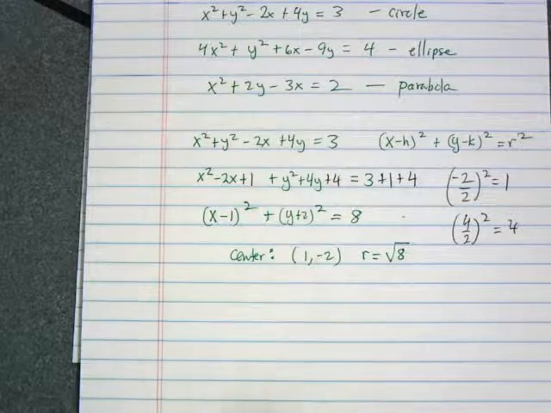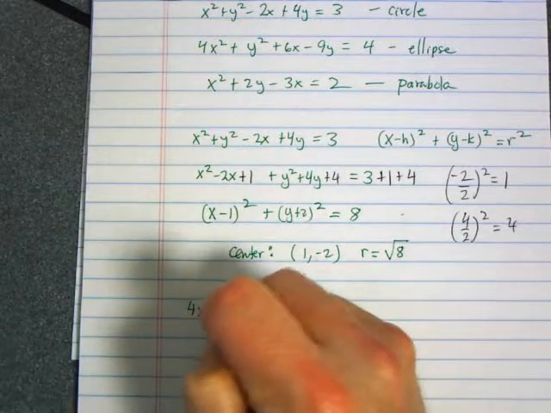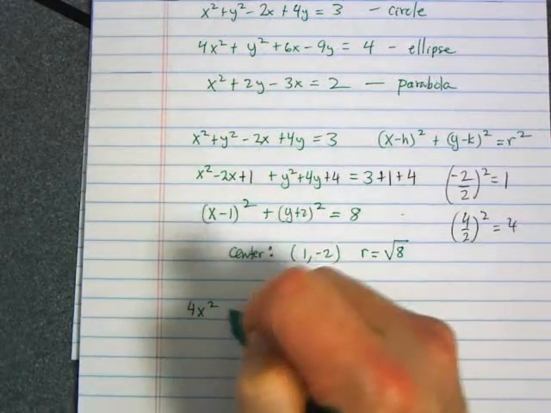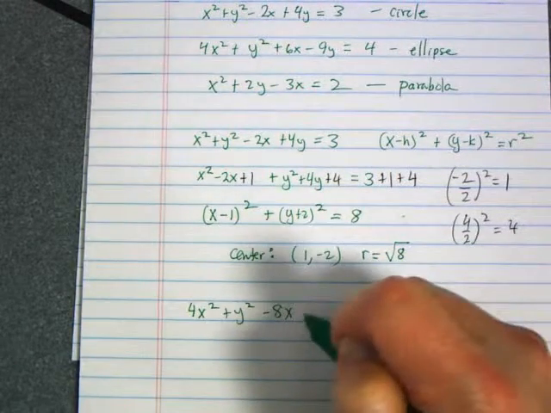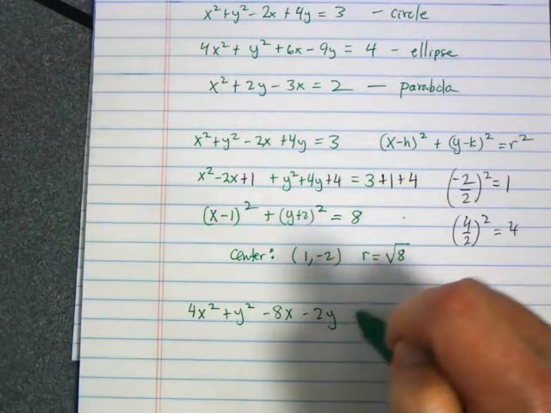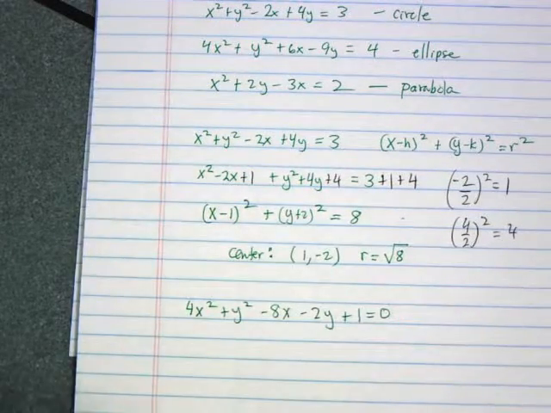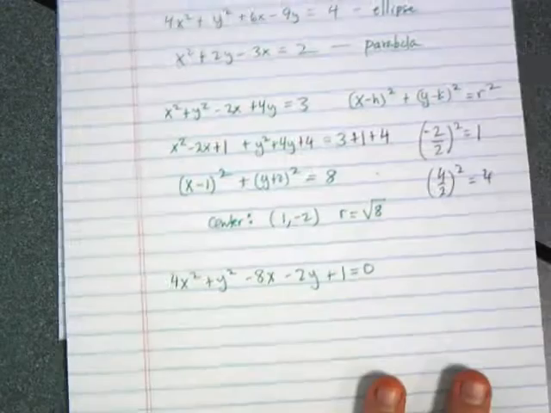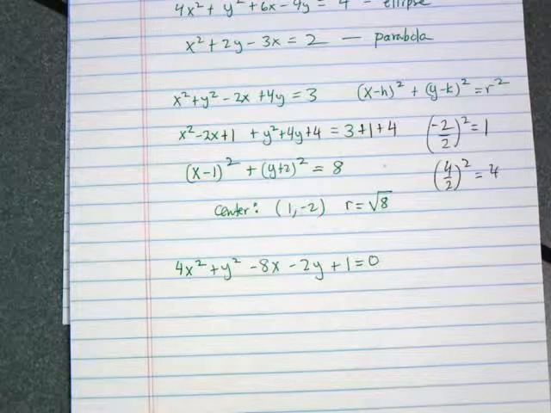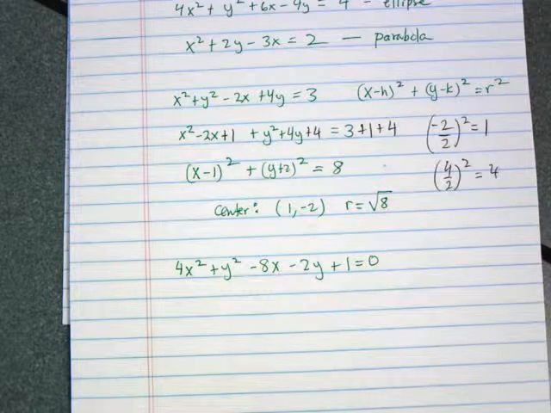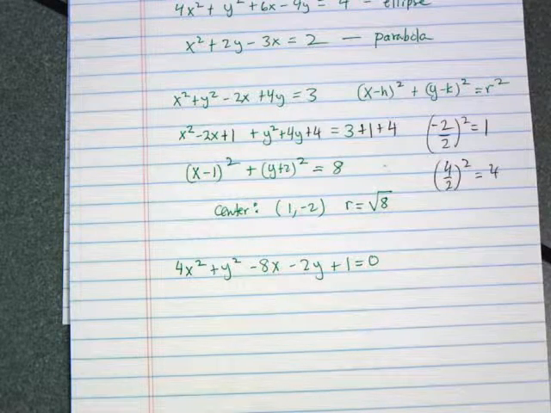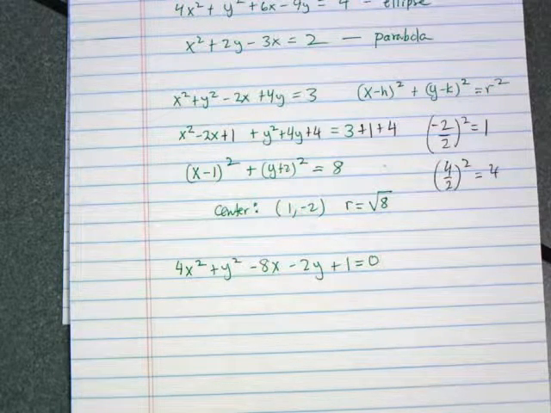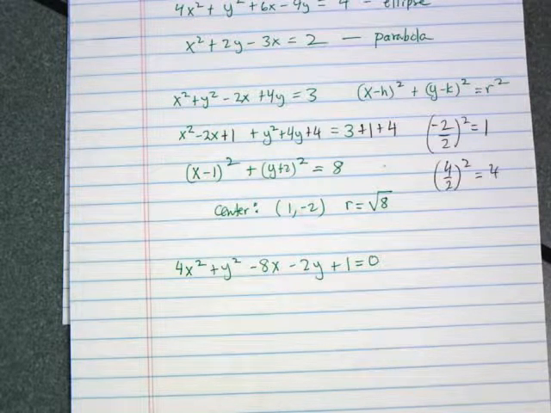Oh yeah, they have better numbers here. 4x squared plus y squared minus 8x minus 2y plus 1 equals 0. Once again, you should look at that and know right away that it's an ellipse. What tells us right away, before we do any work, that it's going to be an ellipse? It's got an x squared and a y squared, and those have different coefficients, and the coefficients are both positive. That's an ellipse.